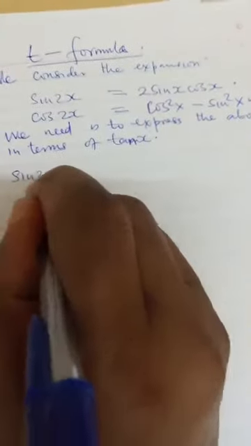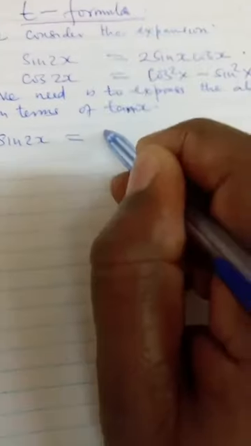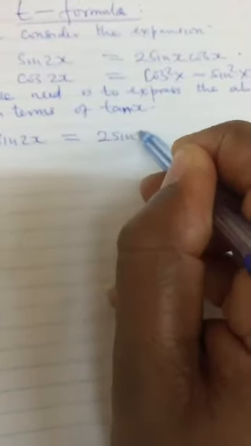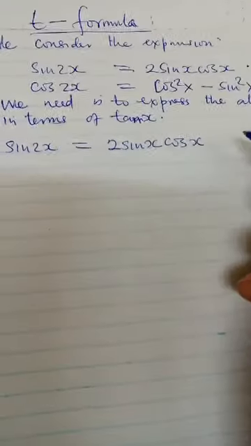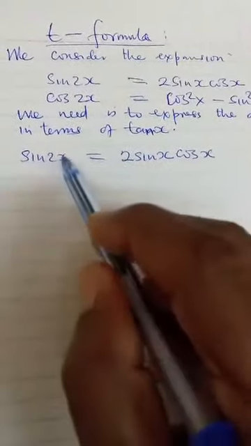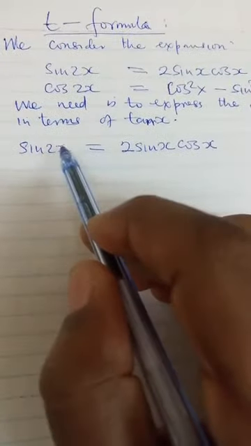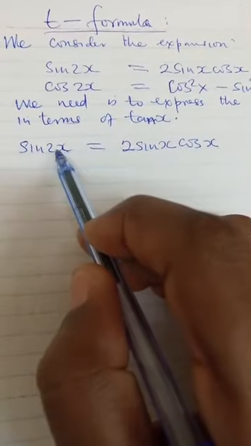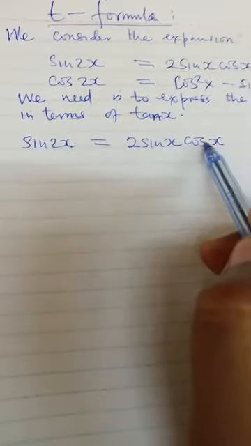I'll start with sine of 2x, and I want you to watch carefully because this is common in exams as a proof. We have said this is the same as 2 sine x cos x. We can prove this by now. I believe you can prove that this is that. If you say it is the sine of x plus x on the left hand side, you expand it to eventually give you this in one step or two.